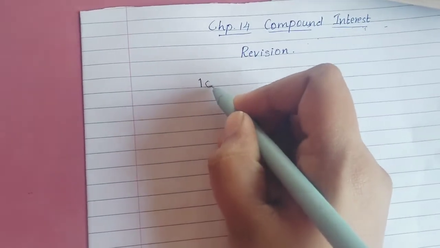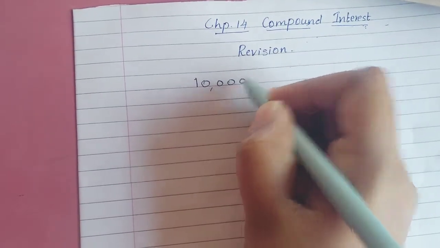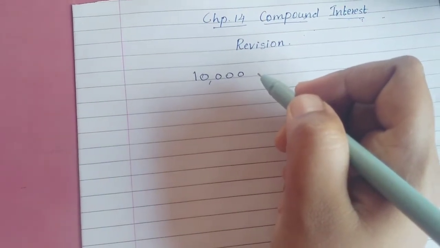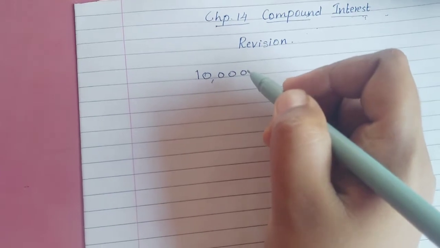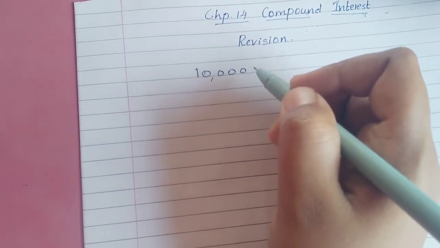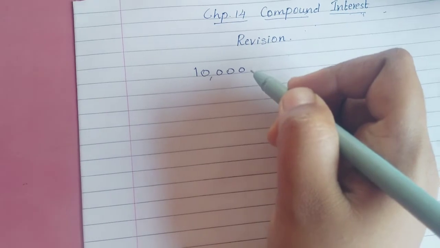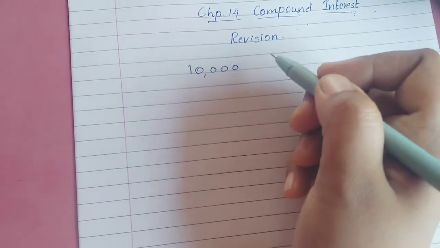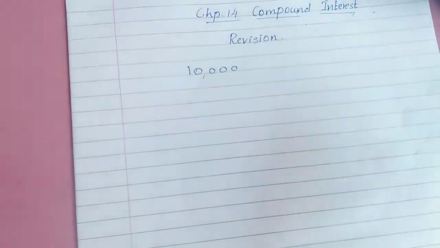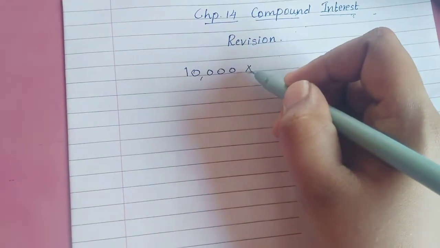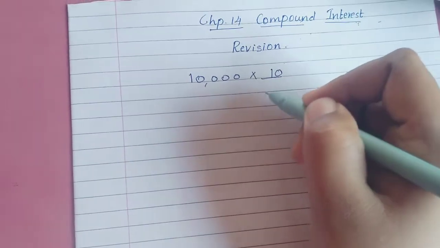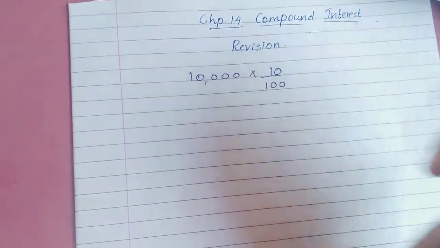Suppose you have 10,000 rupees with you, okay, and you are now in 8th standard, and you thought that you will deposit this in the bank as FD, fixed deposit, for 1 year. That means when you are in 9th standard, next year in the month of March, you are planning to withdraw this. You are keeping 10,000 rupees for 1 year. Now the bank will say that you will get interest of, suppose, 10%, okay.